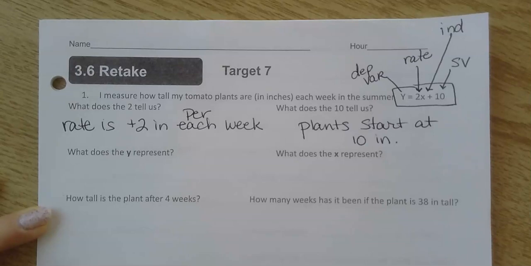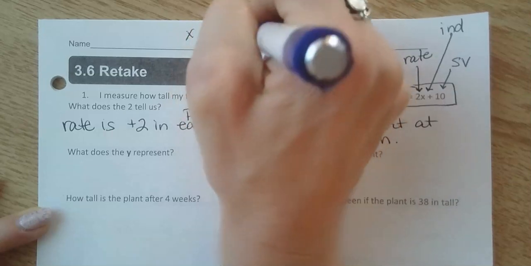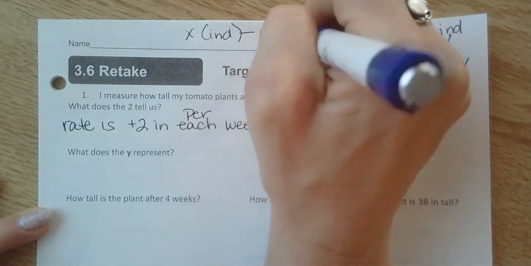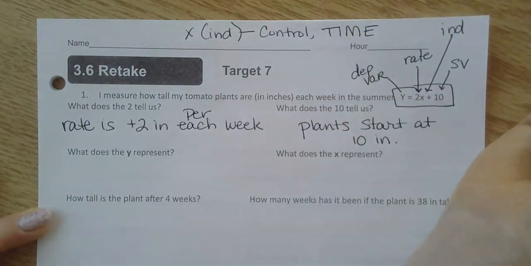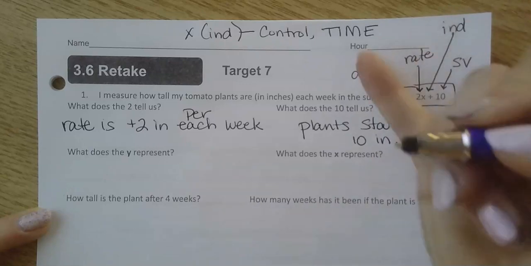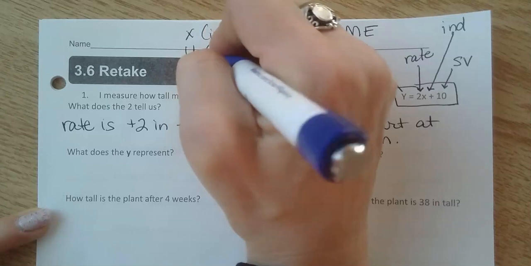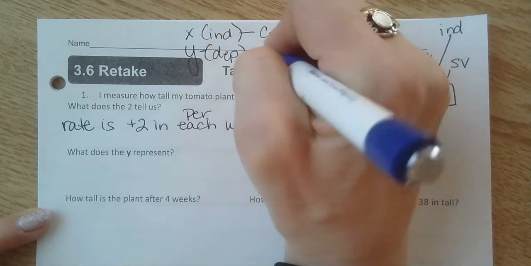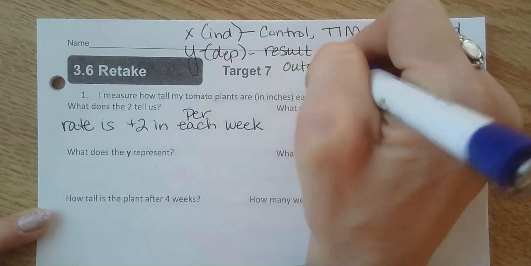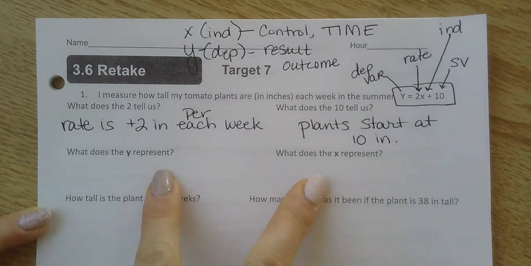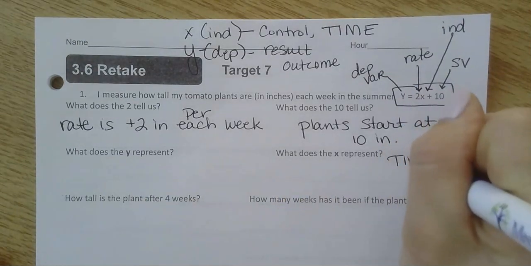Well, if you remember from video 9, the x, or the independent variable, is always the thing in control, or more often than not, it is time. Days, hours, weeks, minutes, seconds, anything to do with time is usually the x variable. And the y variable, or the dependent variable, is the result or the outcome. Okay, so when I'm figuring out what those are in this case, x is always time.